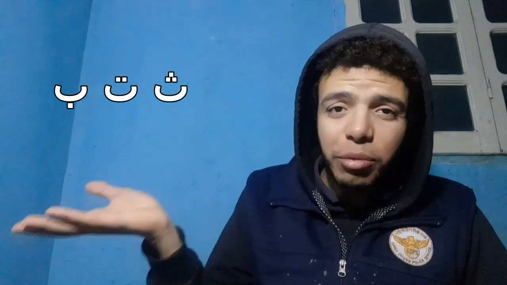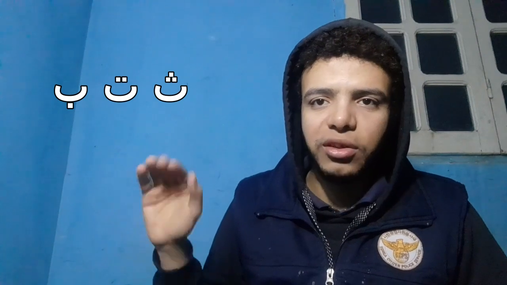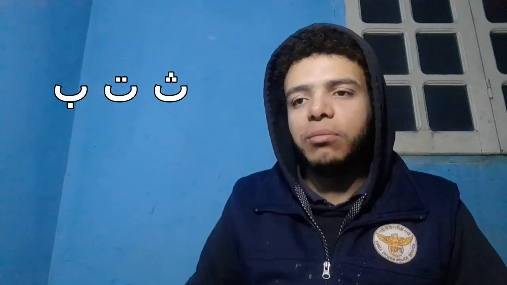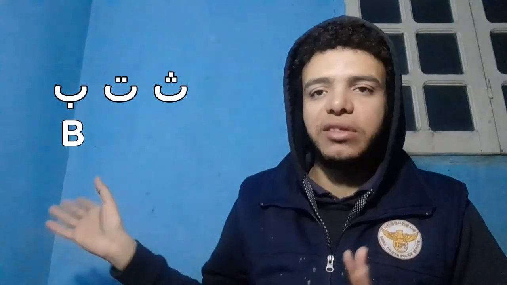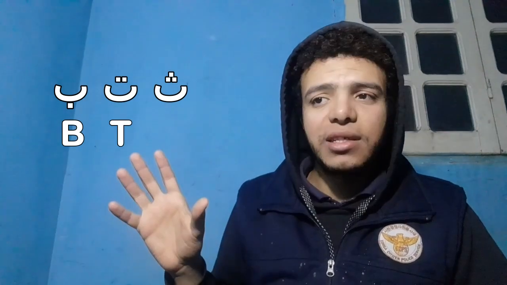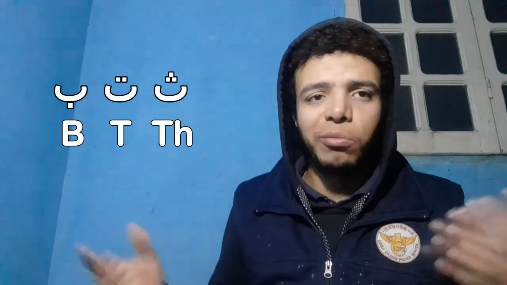Now, the next letter is a part of a group. This is how this group looks like. We call this like a plate shape with the placement of the points around it that makes the only difference between these letters in writing and gives them their meaning and their sounds. Ba, ta, and finally Thaa. Ba is your basic English B. Ta is the basic English T. Thaa is like TH in thermostat.